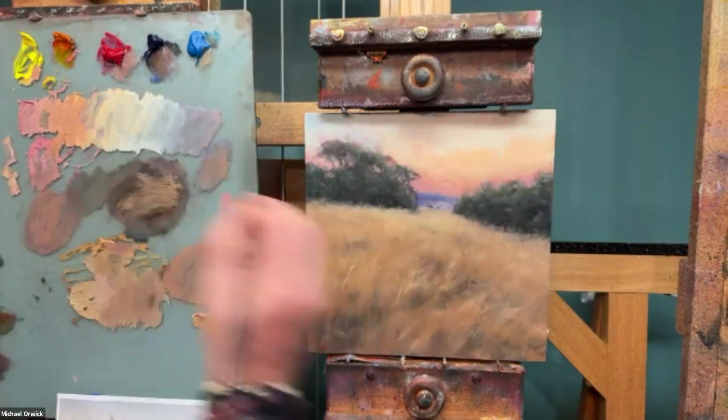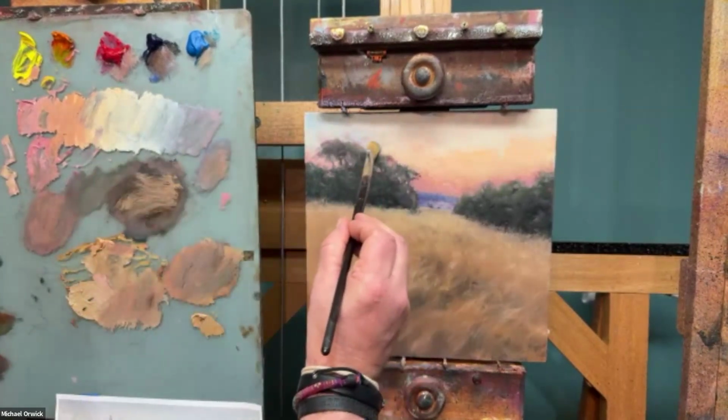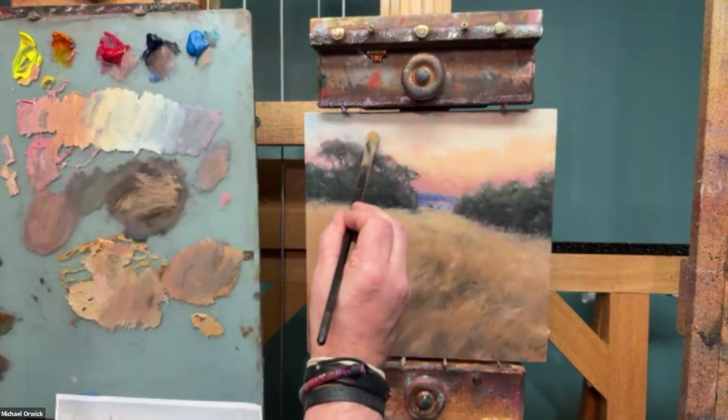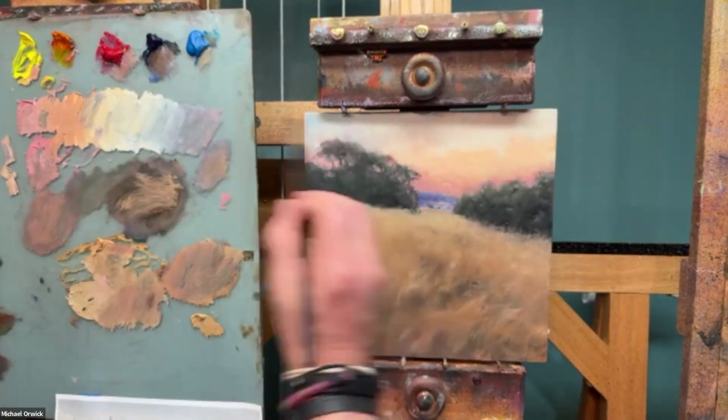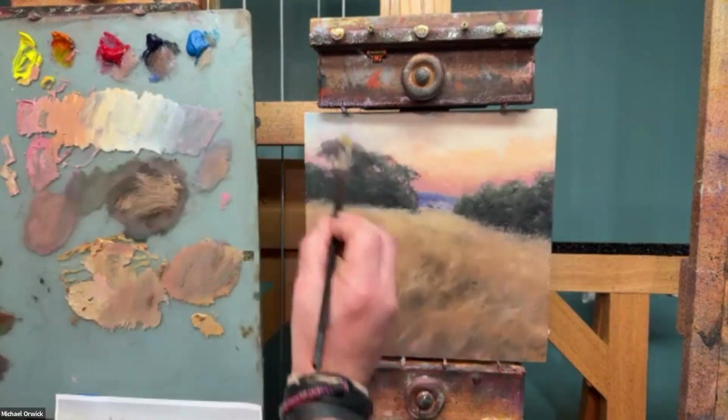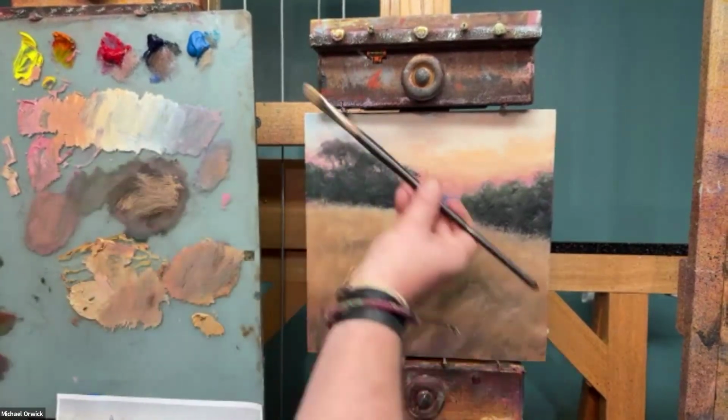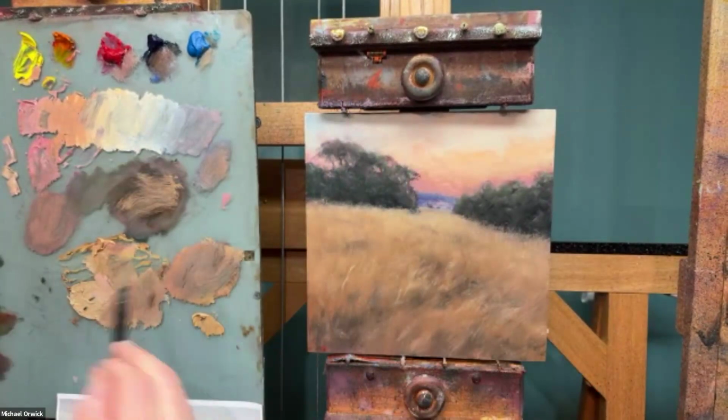Comes across to the lighter yellow. That was a good change. Just kind of cut in. And again, I want it to kind of lift this direction.